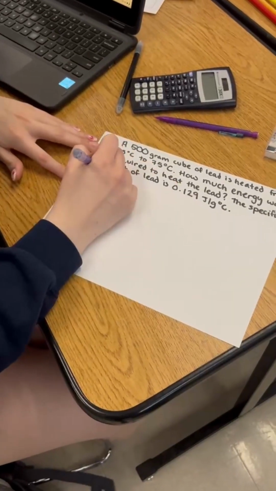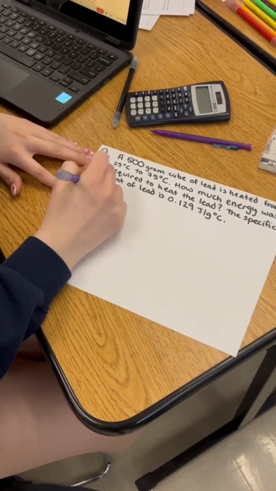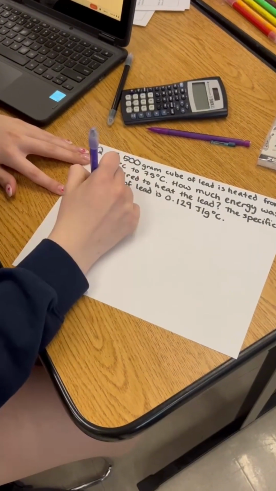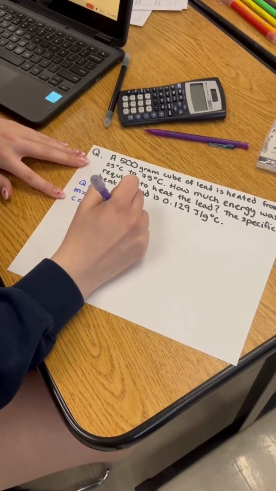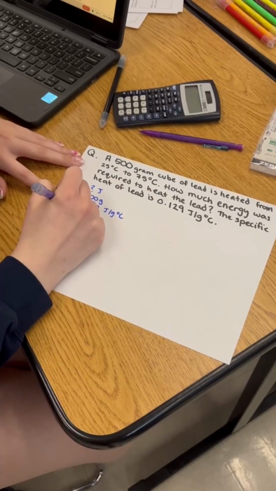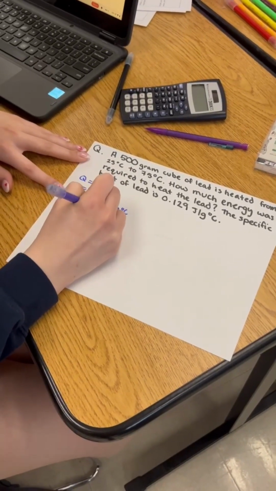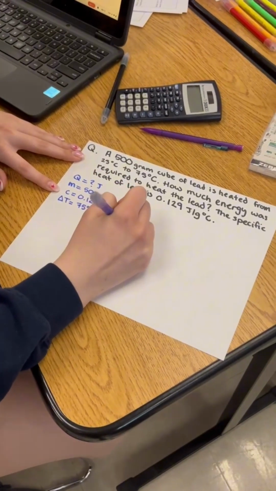When fourth period comes along at school, I'm in chemistry and we're doing specific heat capacity questions. Today, I'm doing a 500 gram cube of lead is heated from 25 degrees Celsius to 75 degrees Celsius. How much energy was required to heat the lead? The specific heat of lead is 0.129 joules per gram Celsius.